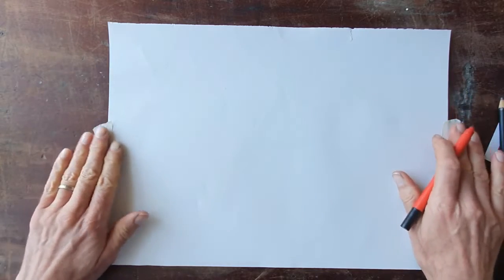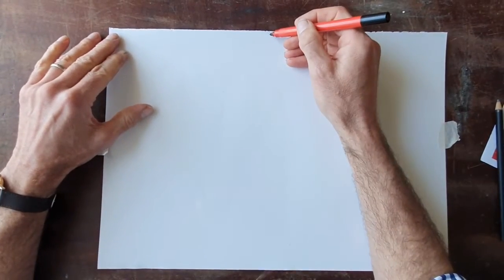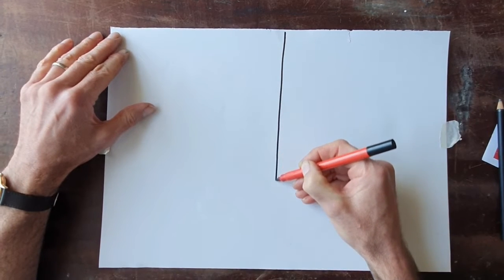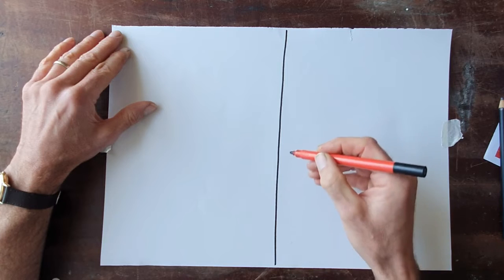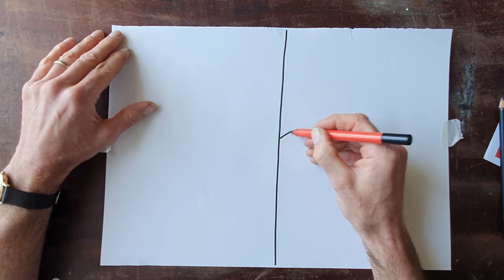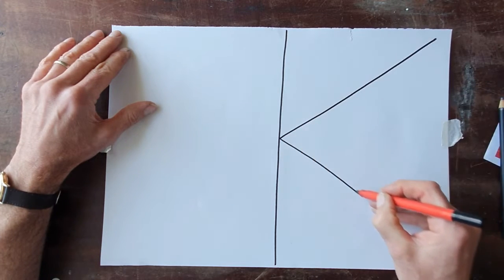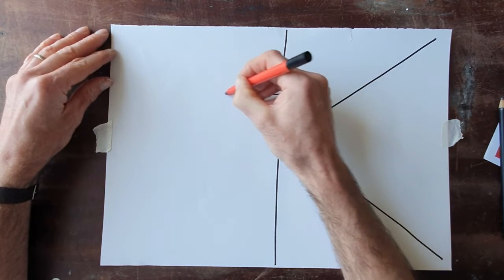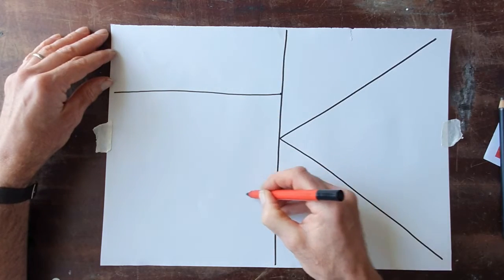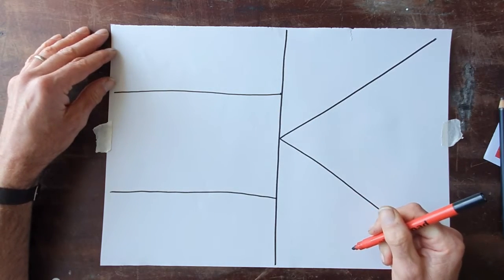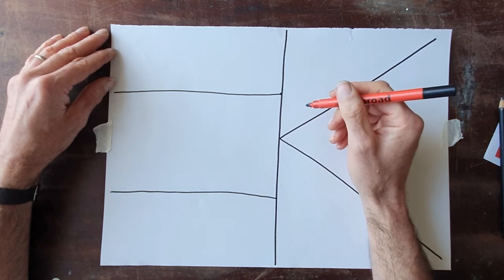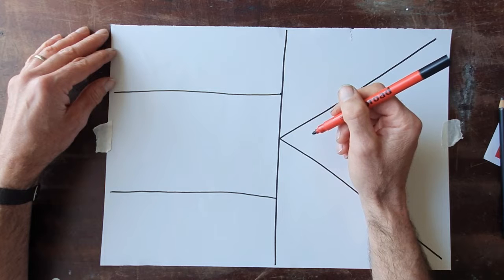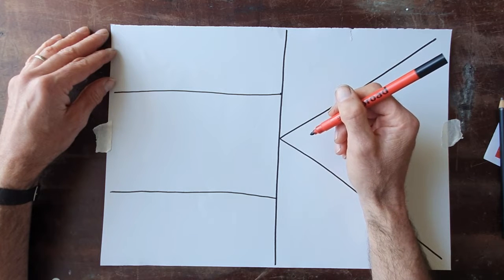Now, if you get your piece of paper and you split it up into 6 roughly equal areas, but they don't have to be the same shape, it could look like that, or it could be the other way around. Now, in one of these shapes, I'd like you to put rain. Using line, I'd like you to show rain.